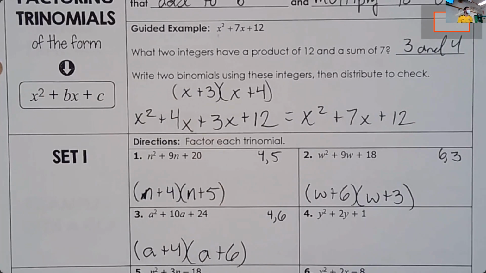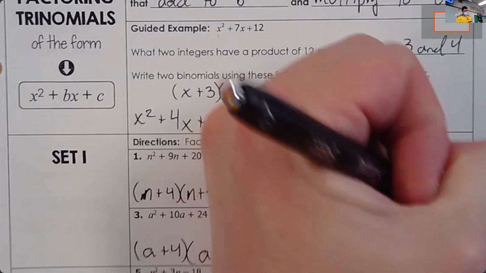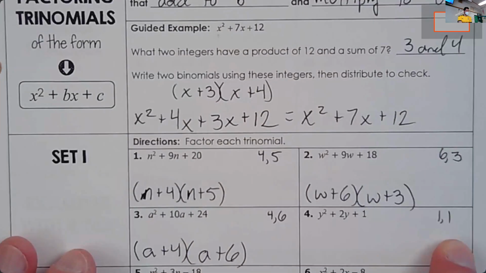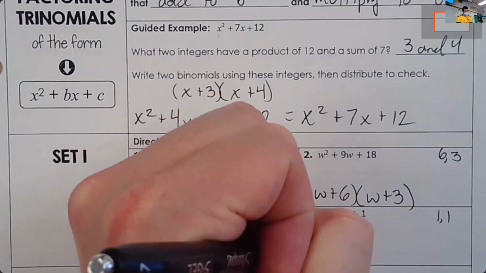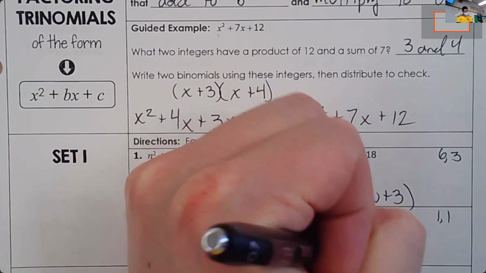How about number 4? No, 4 is actually not prime, but what's the only way to multiply two numbers to equal 1? 1 times 1, yeah. So that's it, 1 and 1. Because 1 times 1 is 1 and 1 plus 1 is 2. So that's it for number 4. So we're going to get y plus 1 times y plus 1.